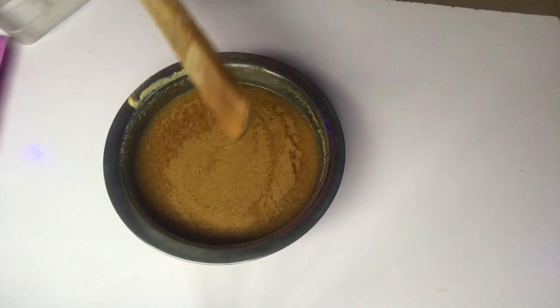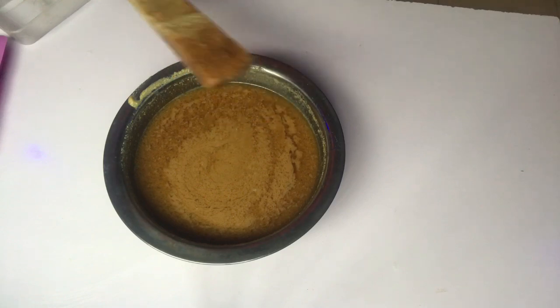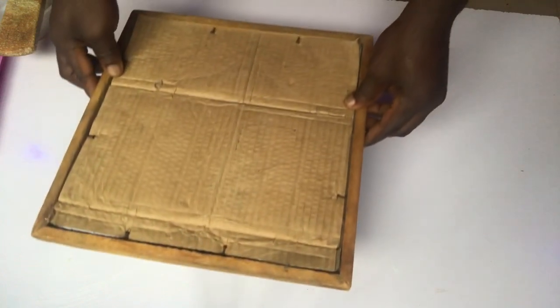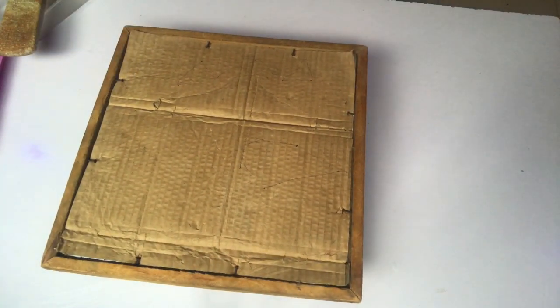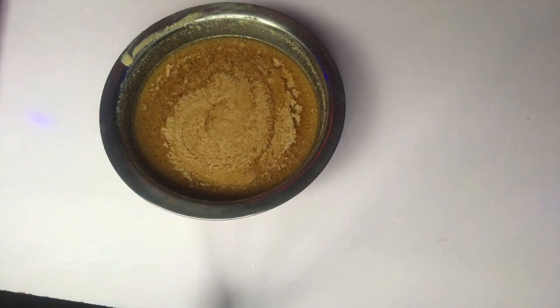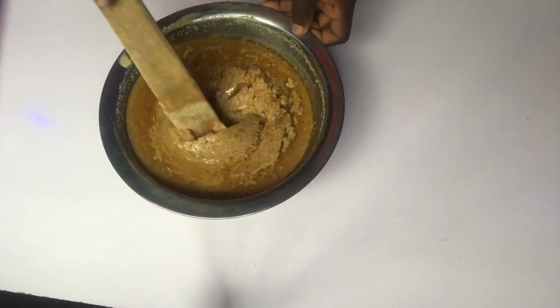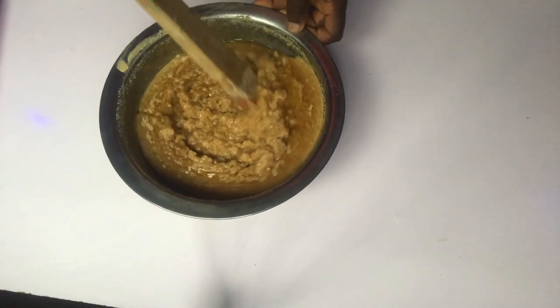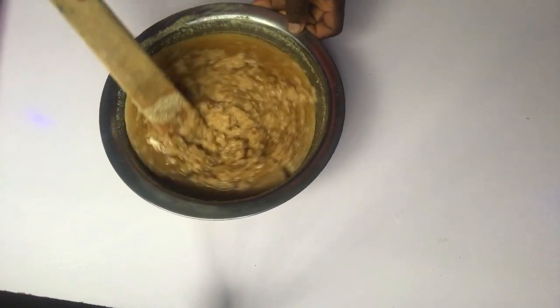You see, this is my own now. I did not wait for the caustic soda to properly cool down before I started making the soap. That's why it looks like it wants to turn watery. But if you are making this kind of soap and it happens like that, what you do is just cover it and leave it for some time, then come back, allow it to saponify, then come back and stir it.